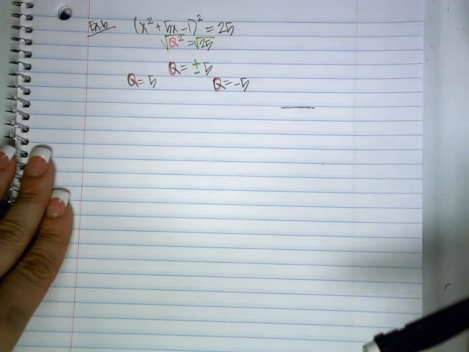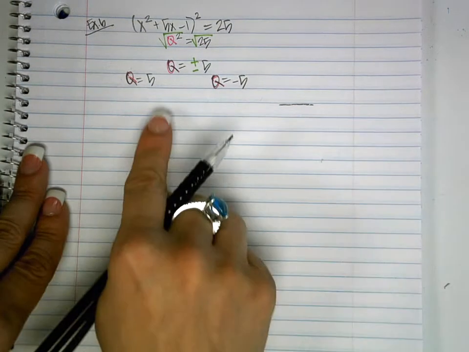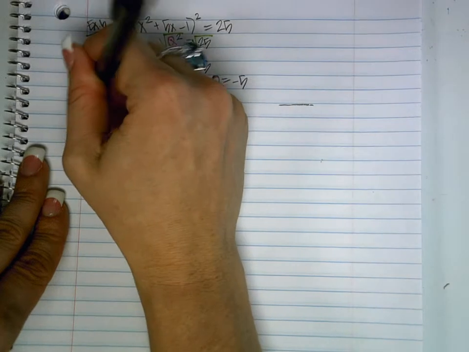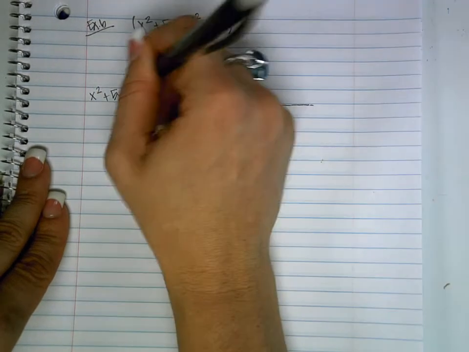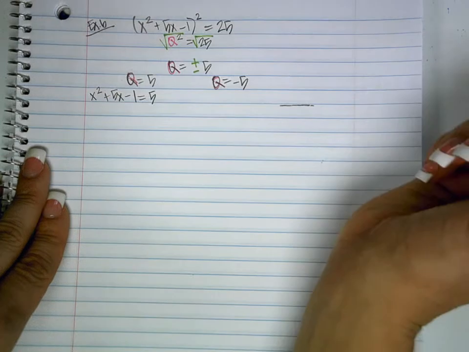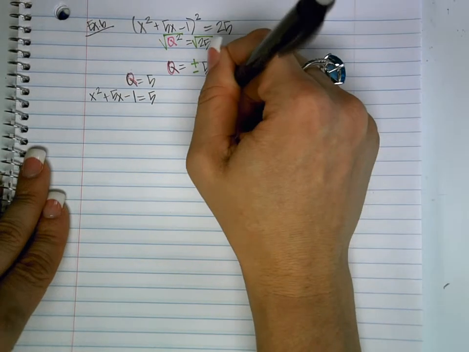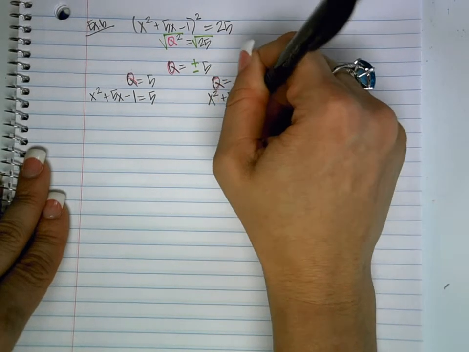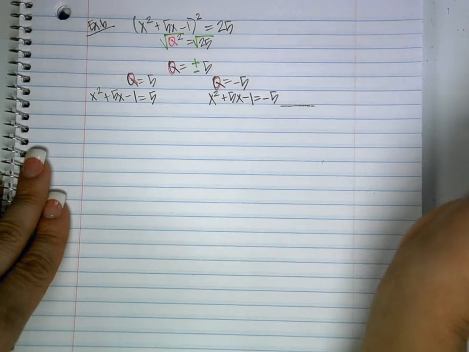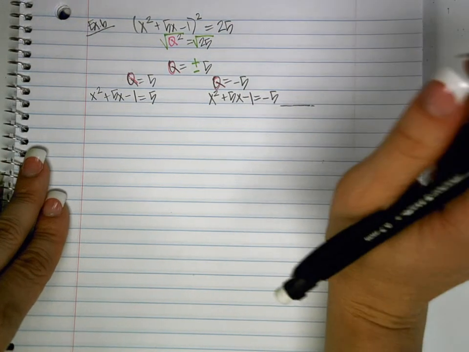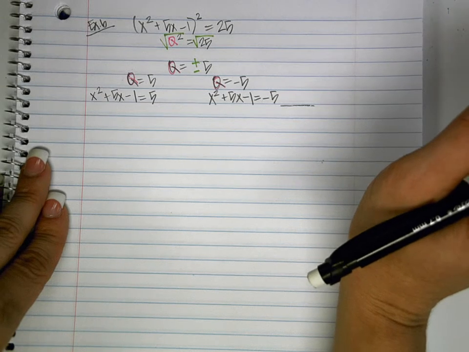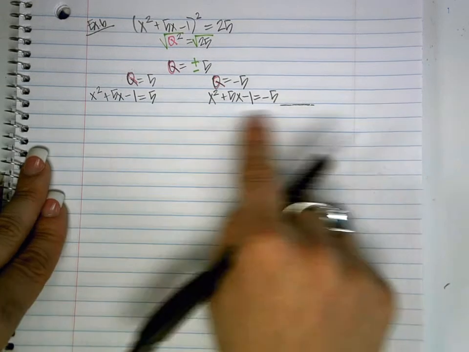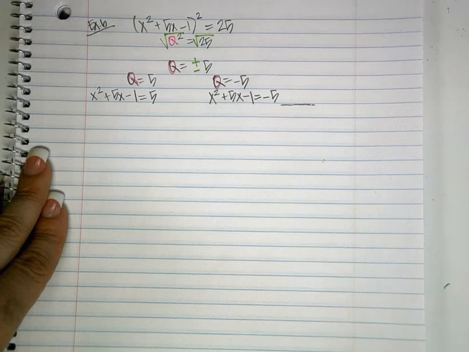Okay, we have 2 different answers. Then when you replace it, I get x squared plus 5x minus 1 equals 5, and x squared plus 5x minus 1 equals negative 5. Does this look familiar to you? Because it should. This should look very similar to what we did in the last unit. So what would be my next step?